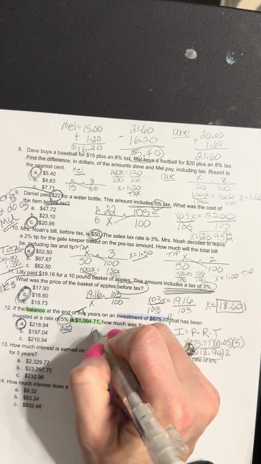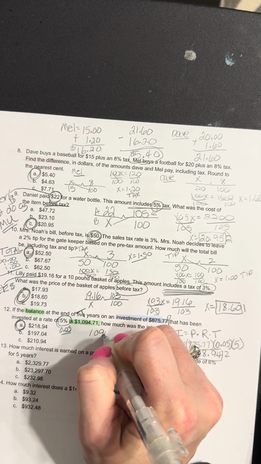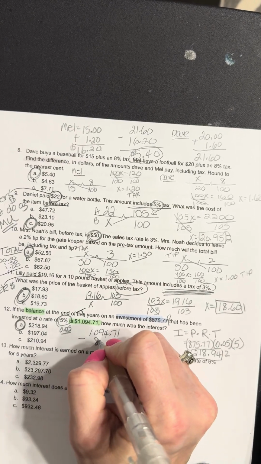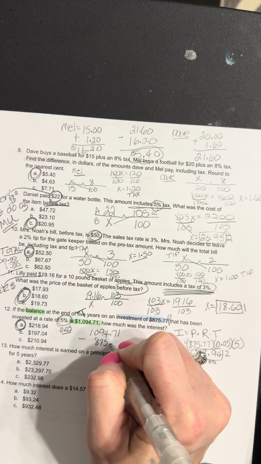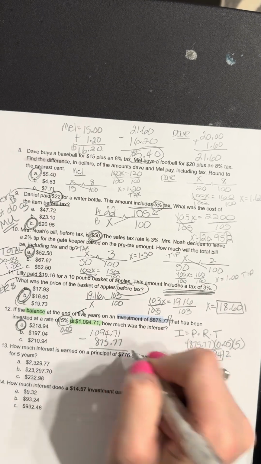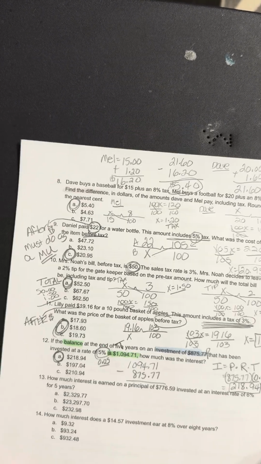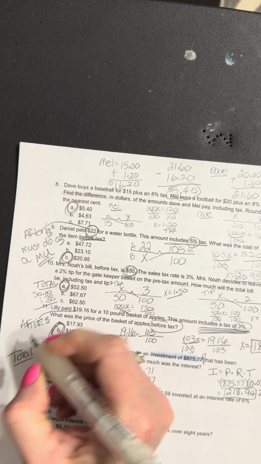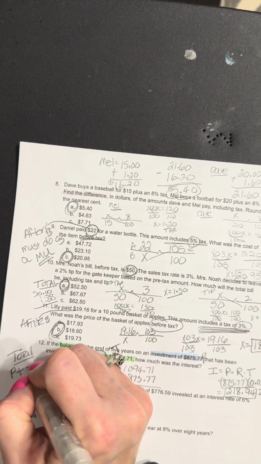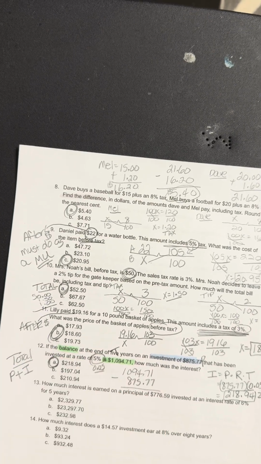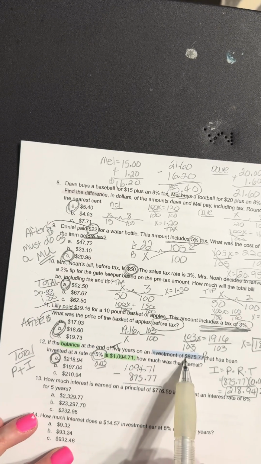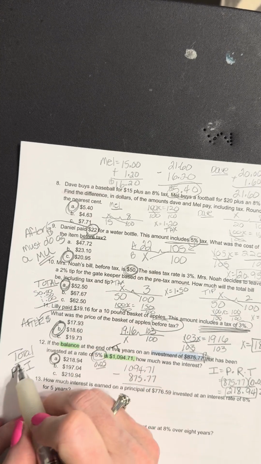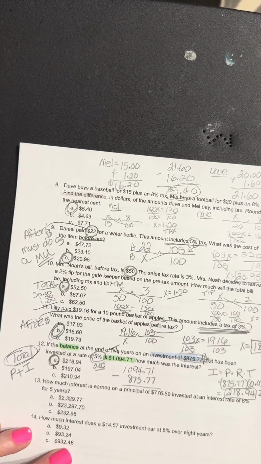If we take 1094.71 and subtract 875.77, because if you remember correctly, when we were doing this earlier this week, I told you that total was your principal plus your interest. Well, here's your principal. We don't know the interest, but we know the total.